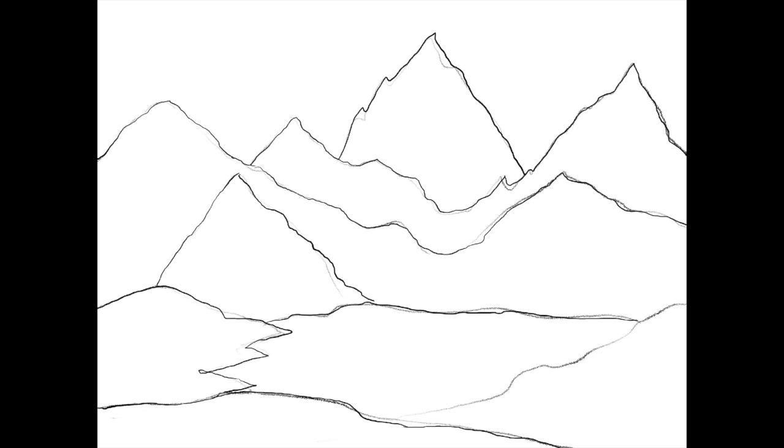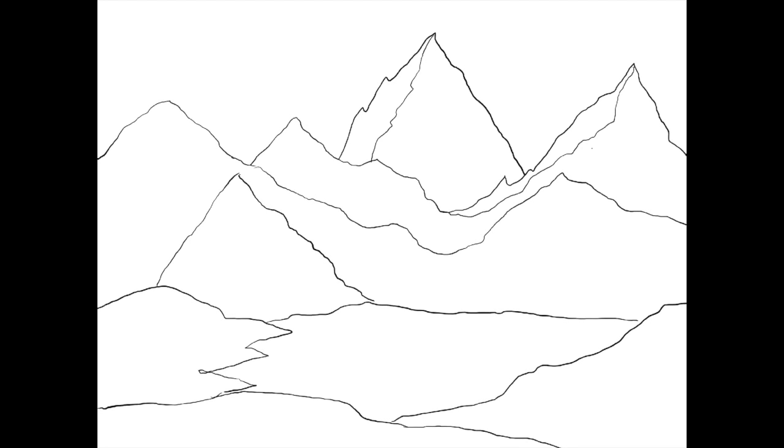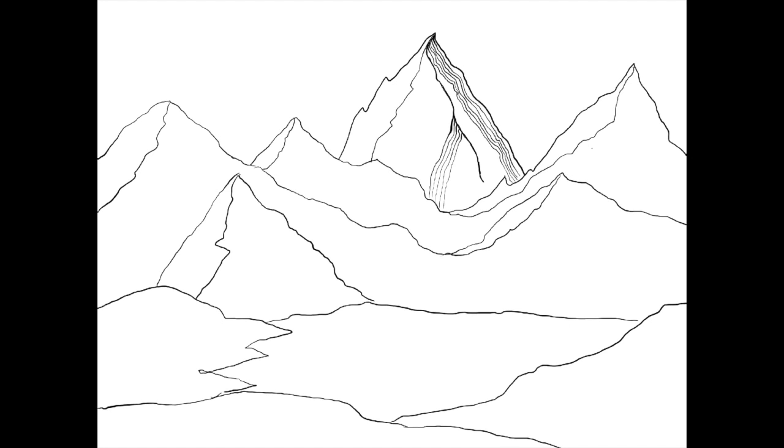As you can see here, I am starting by doing a quick little sketch of my landscape, where I'm creating simple mountains and a little pond in between the mountains. Now I'm starting to come in with a contour line drawing. I'm going to show you a combination of both contour line drawing and cross contour line drawing, so that you're able to understand the difference.